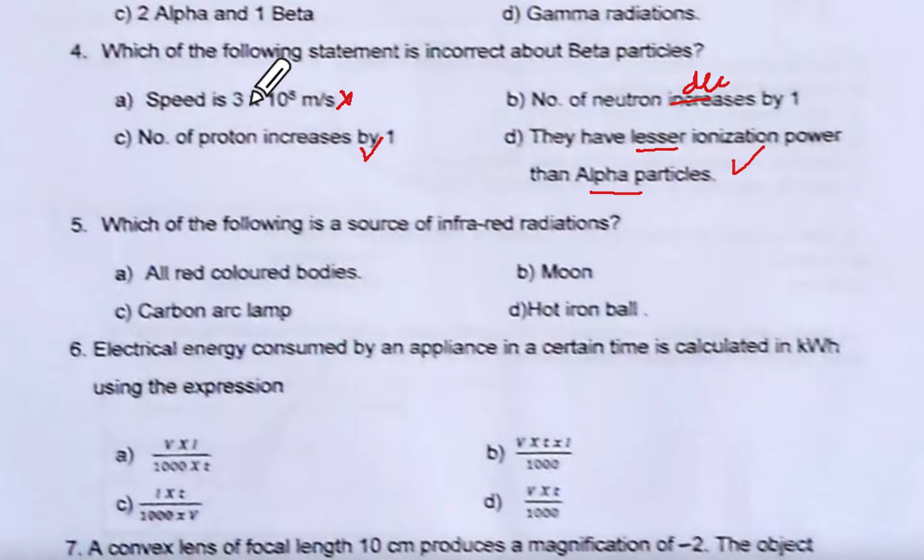Now they are saying which one is the incorrect one, right? So this is true, this is true, this is wrong. So speed is, this also is wrong, no? 3 into 10 to the power, how much is this? Is it 10 to the power 8? Yes, ma'am. Or is it 5?